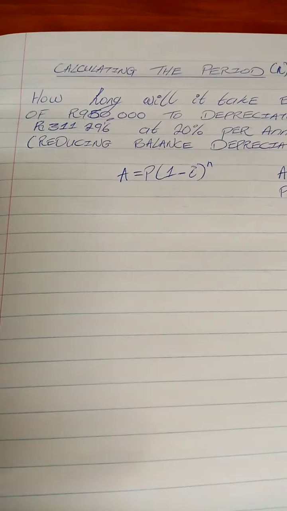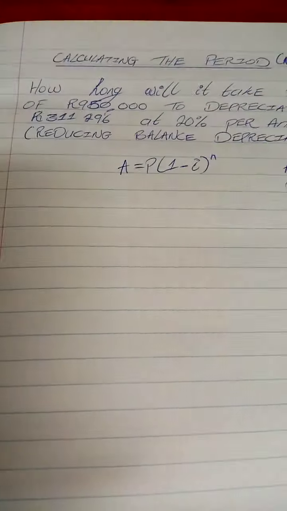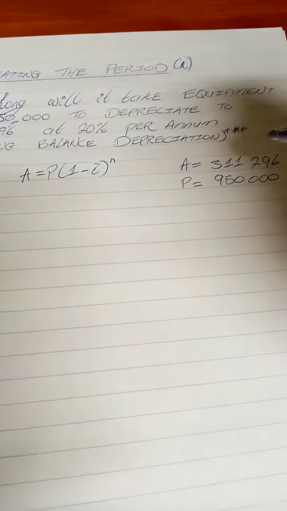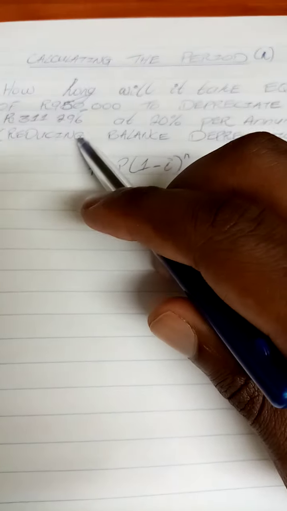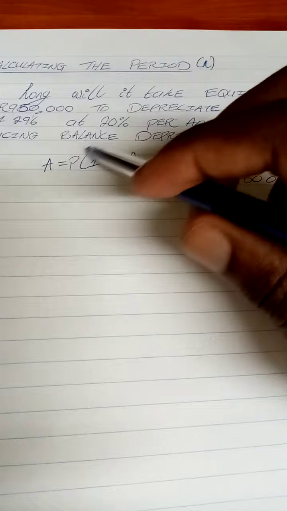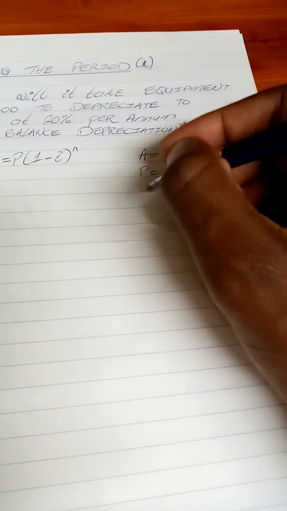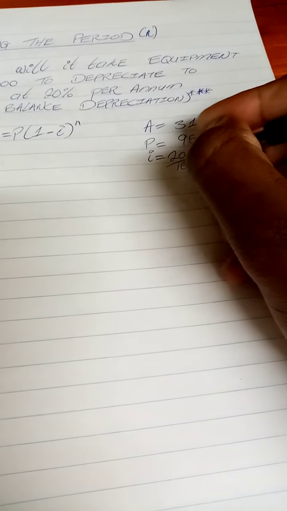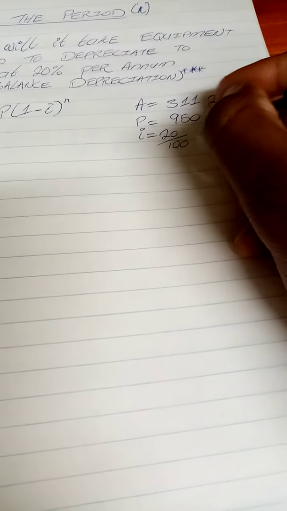P is the initial amount, and this is 950,000. I is 20 over 100, which is equal to 0.2.